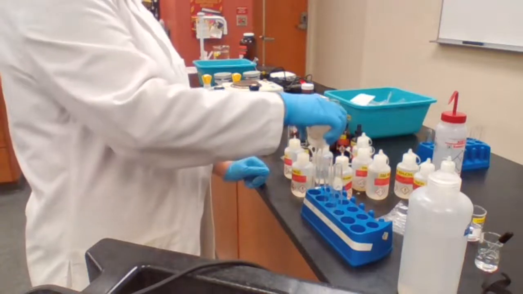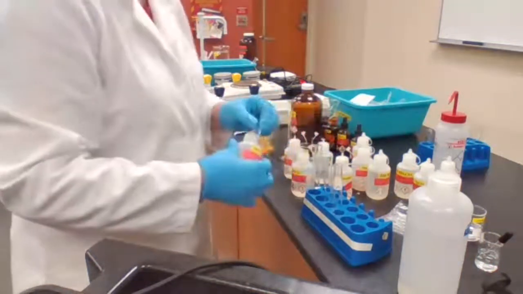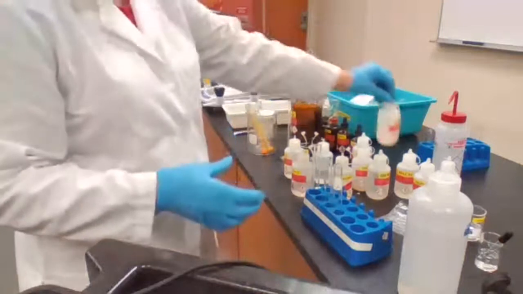After sodium hydroxide, what should I add? After sodium hydroxide, I'm going to add the iodine reagent.